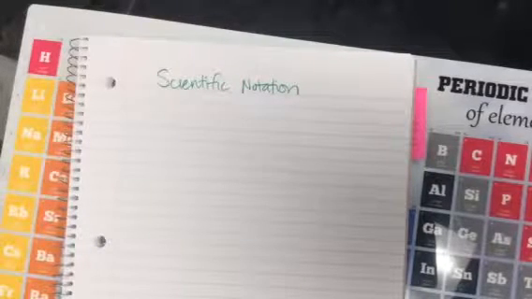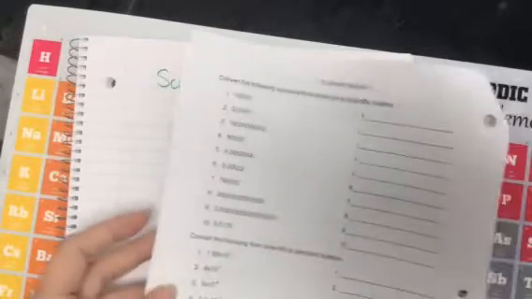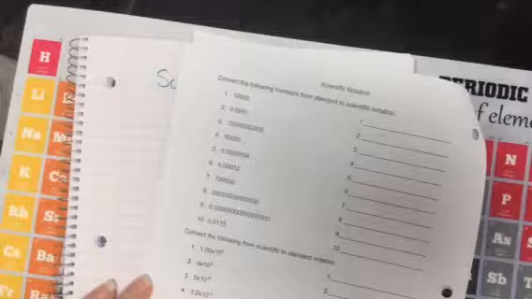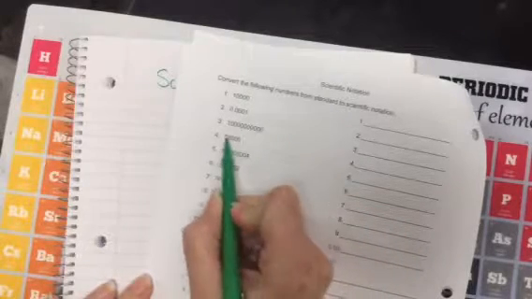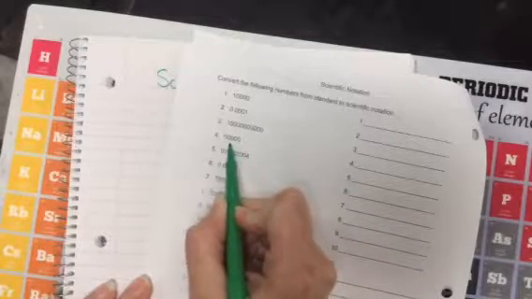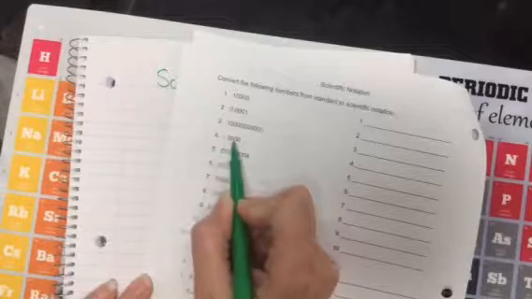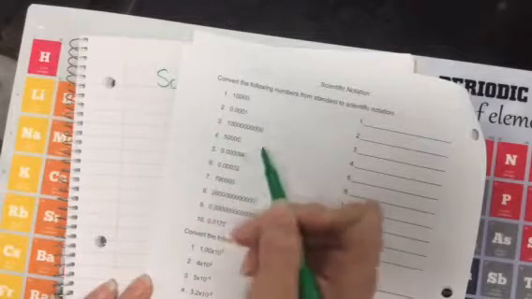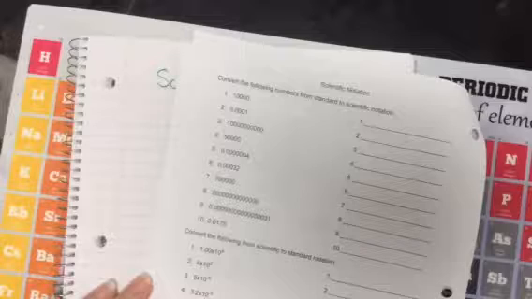Scientific notation is a way of writing very large or very small numbers very quickly and concisely. What I mean by very large or very small numbers is if we look at our homework packet, we have a number like this one right here. That's a really big number, and it has a whole lot of zeros at the end of it. We as scientists want to write that number as quickly and as concisely as possible.